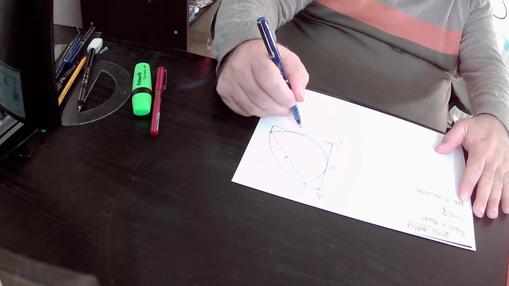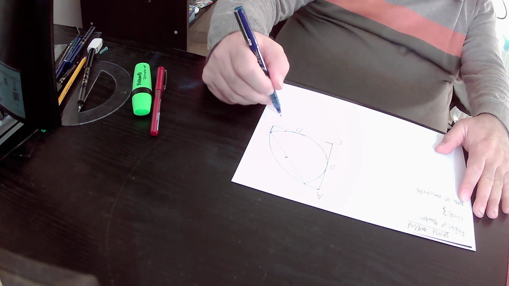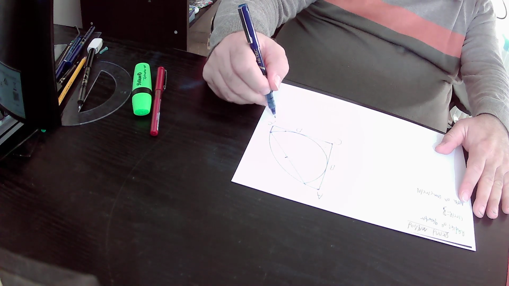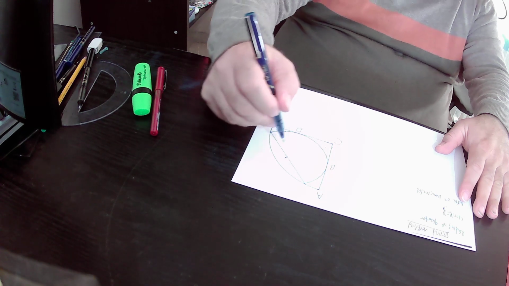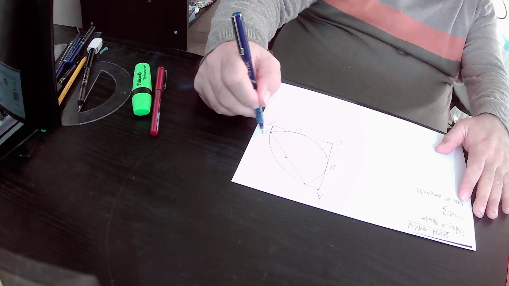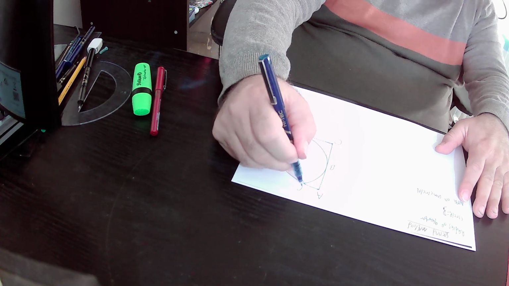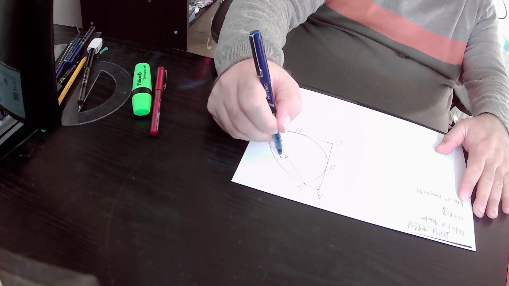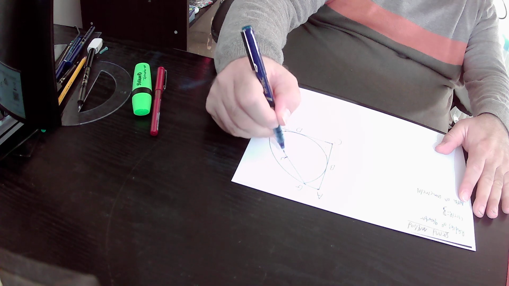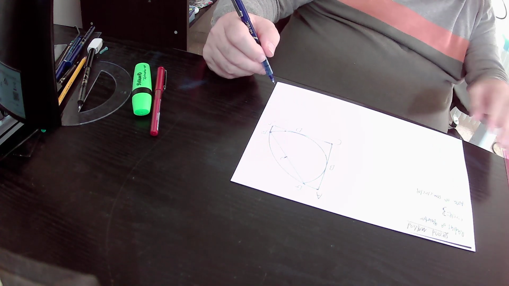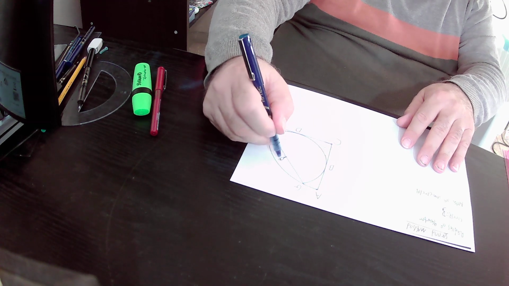This point is point D, this point is point E. This point is point F, this point is point G, and this point is point S.